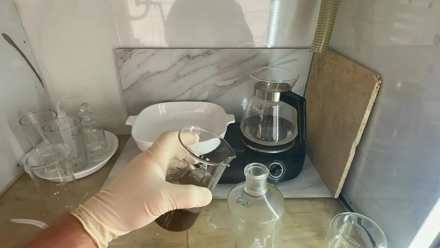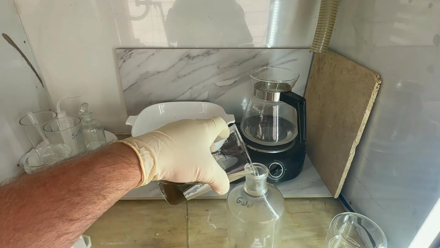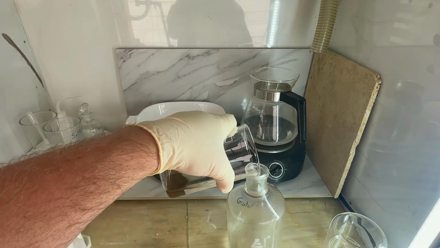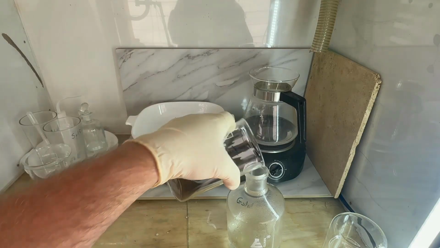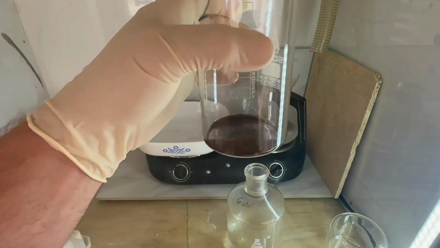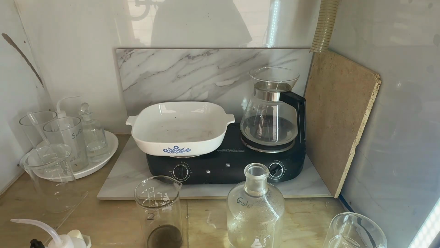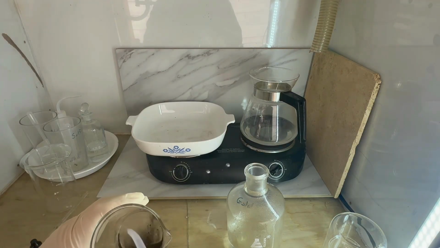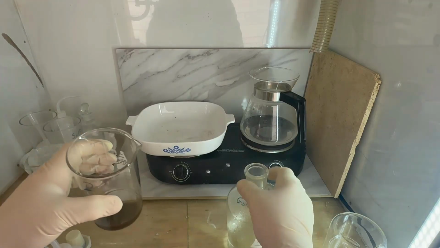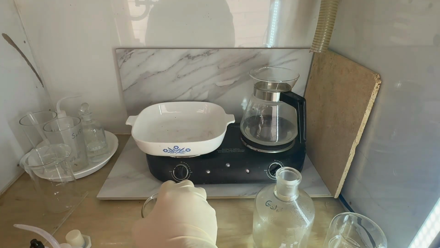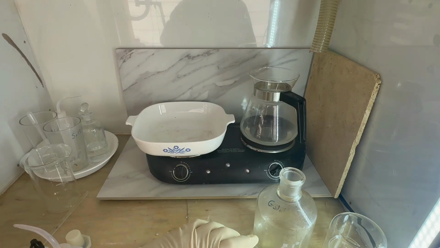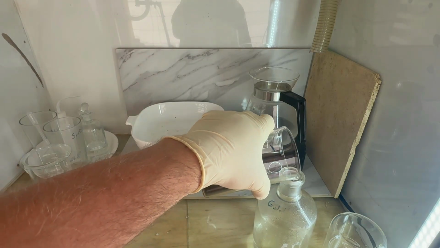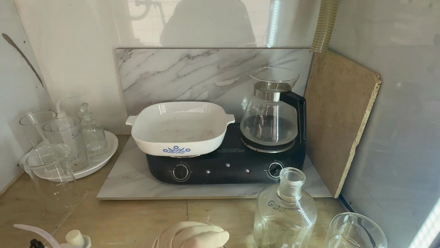Let's decant this off. All right, going to try to rinse this with some distilled water. See if it'll settle down. Give it a couple of seconds. Then we'll decant off the distilled water. That's pretty fine. I can see it coming. It's pretty fine gold. You can see that we're losing a fair amount of gold into the beaker.